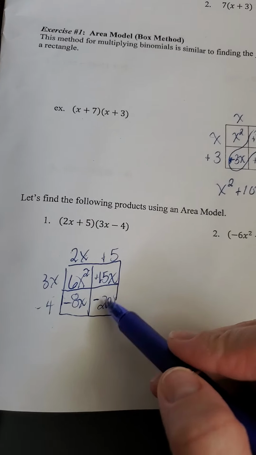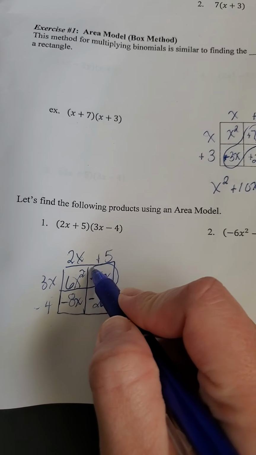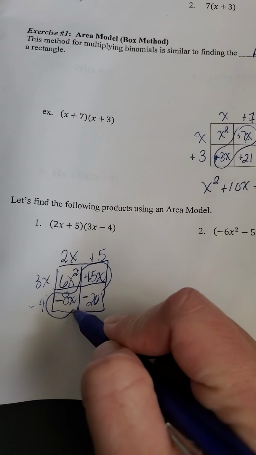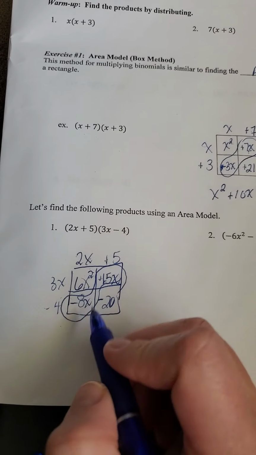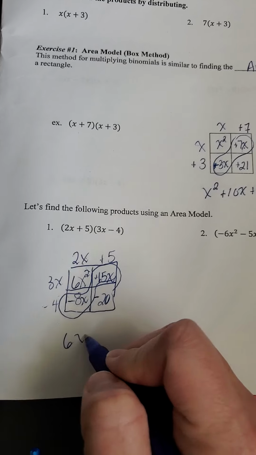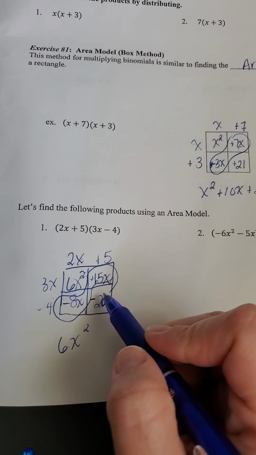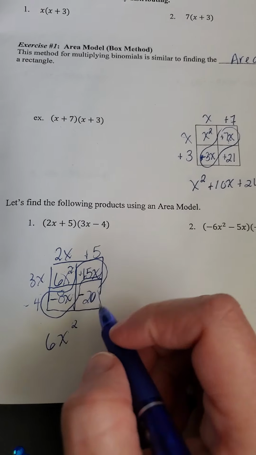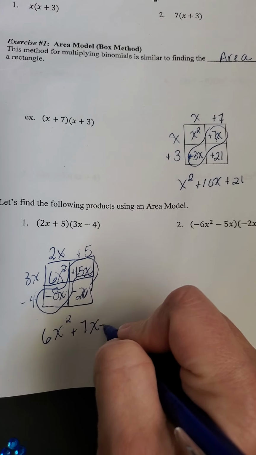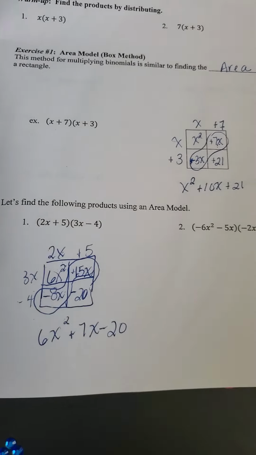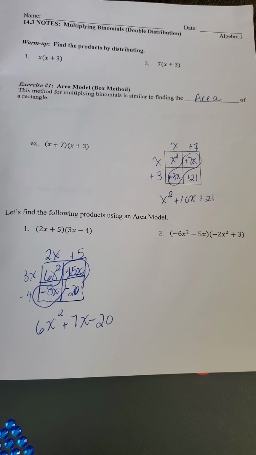So now, like terms, again, are on our diagonal. I like to circle them just so that I don't forget that they go together. Pull out the highest exponent first, so that's going to be my x squared. So I have 6x squared. Then combine my negative 8 and 15, which will give me positive 7x. And then I'm left with negative 20 to pull out. And that's it. We've multiplied binomials.